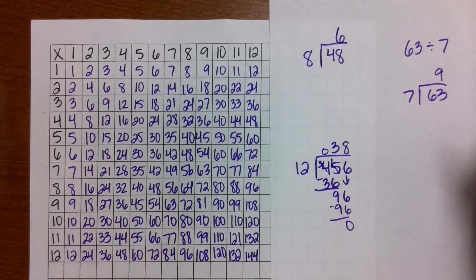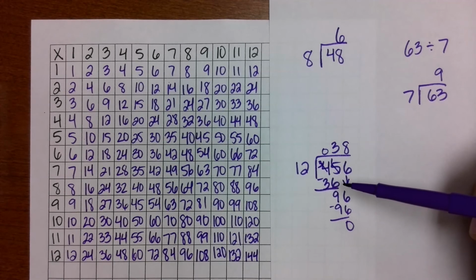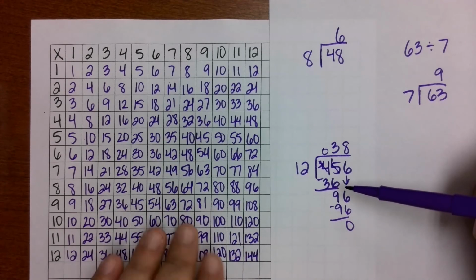Now, I'm not saying you have to use a multiplication chart to divide, but if you're one that struggles with division, like you struggle with knowing how many times does 12 go into 45 or how many times does 12 go into 96, whatever it may be, then this is a tool that's going to be extremely helpful for you.